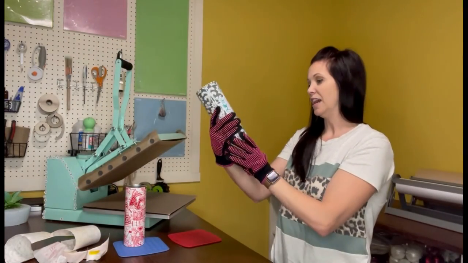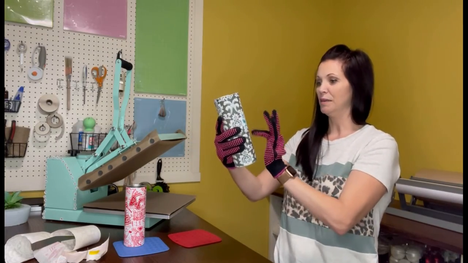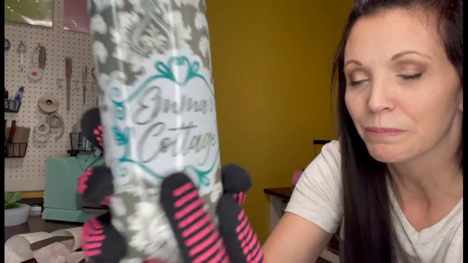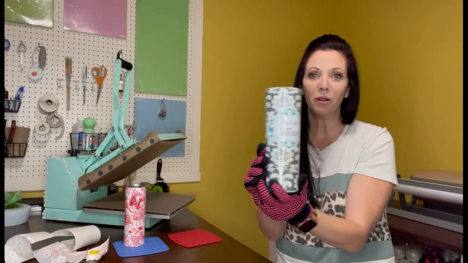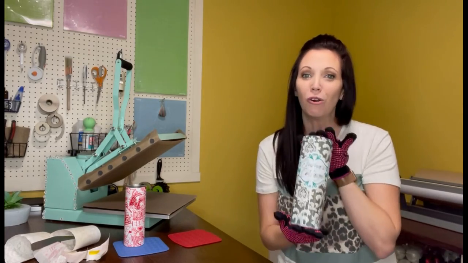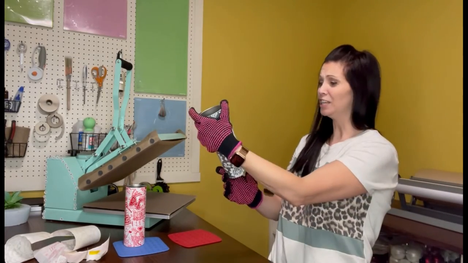So adorable. It actually turned out cute. I do have 2 little black spots, so I should have cleaned it a little bit better, but you can barely see them. They're barely there. But it turned out adorable, and we designed that. We made it and designed it today together. So fun, you guys. Adorable. I love it.